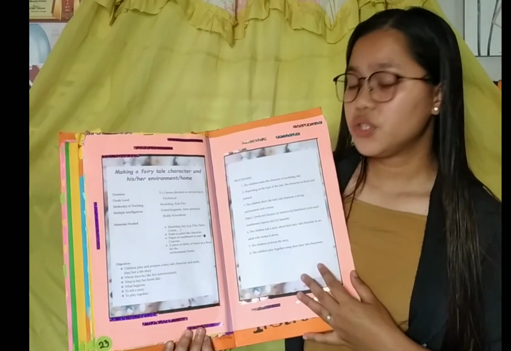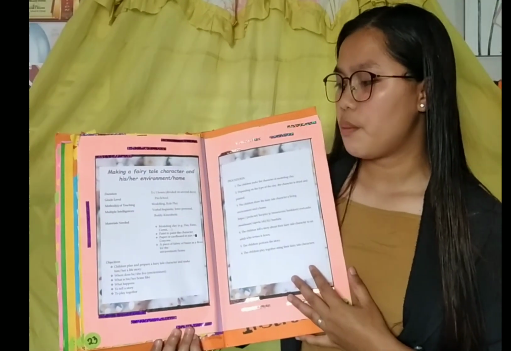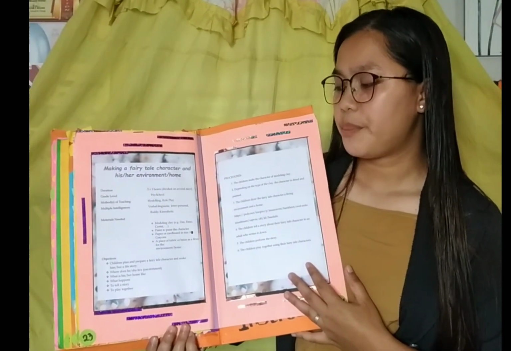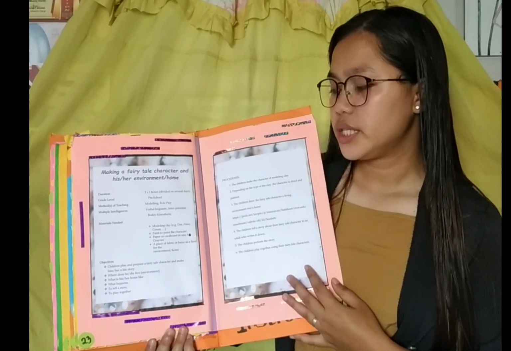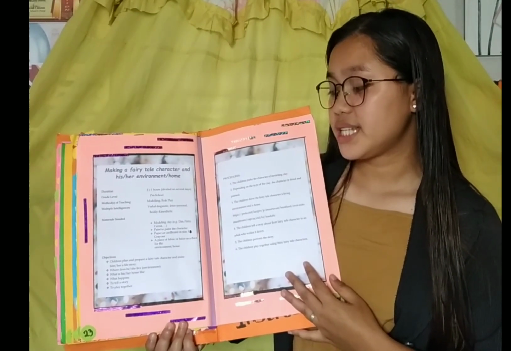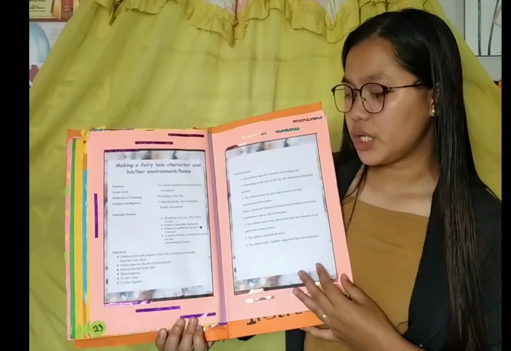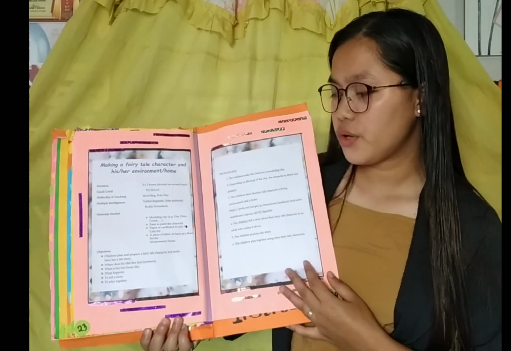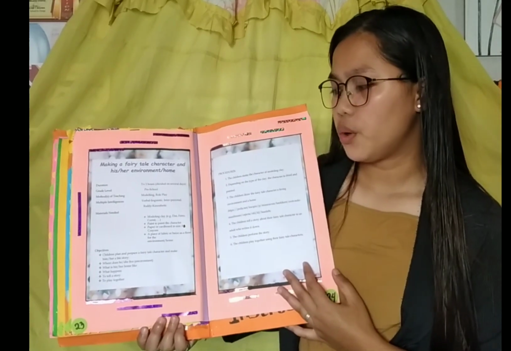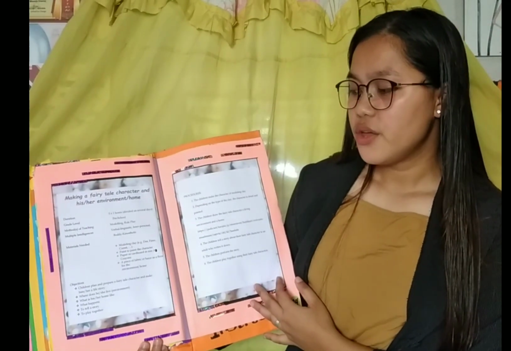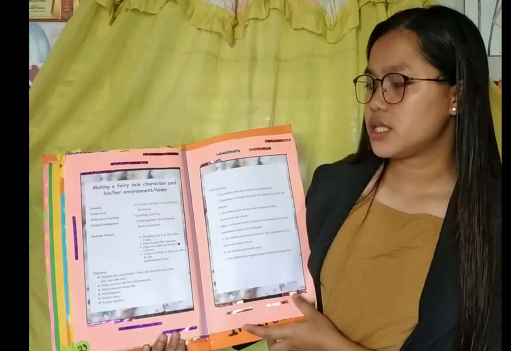And then, the materials needed in this activity are modeling clay, paint to paint the character, paper or cardboard in size A3, crayons, and pieces of fabric or base as a floor for the environment or home. So, there are 6 objectives in this activity.